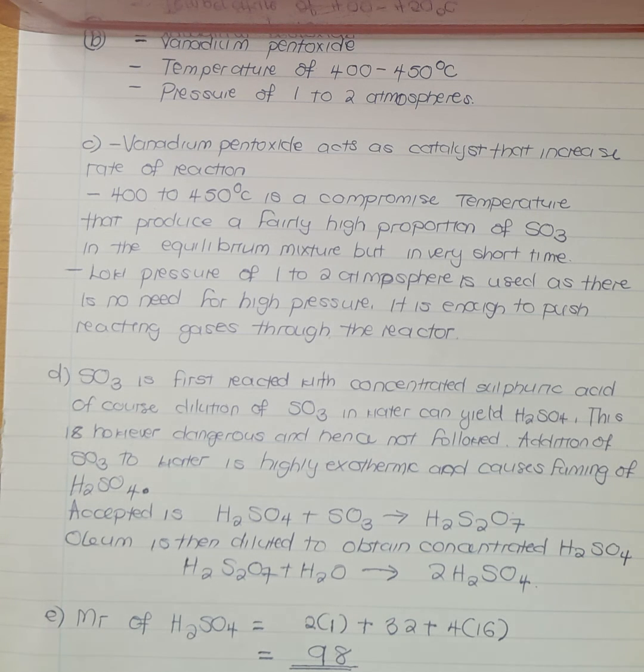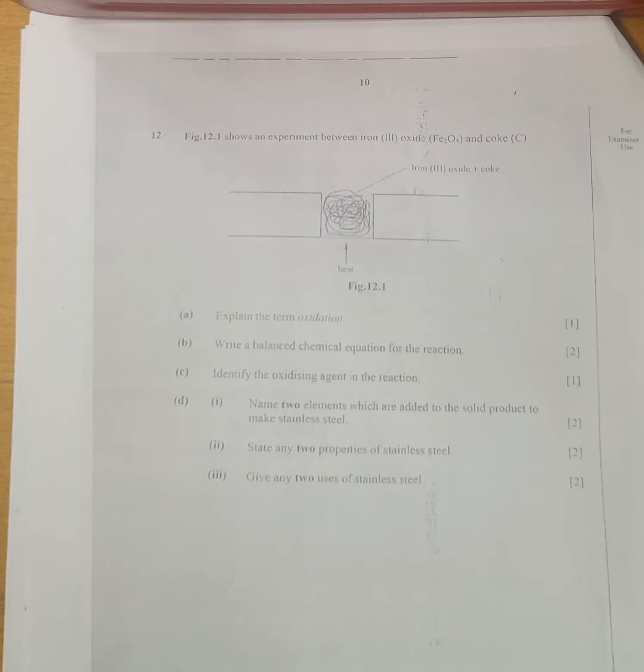Let us move on to the final question of section C. So number 12 is reading: Fig 12.1 shows an experiment between iron(III) oxide and coke. We are supposed to explain the term oxidation. So there are so many ways of defining oxidation. Oxidation can be defined as loss of electrons, or a gain of oxygen, or an increase in oxidation state of an ion or atom, or a loss of hydrogen.